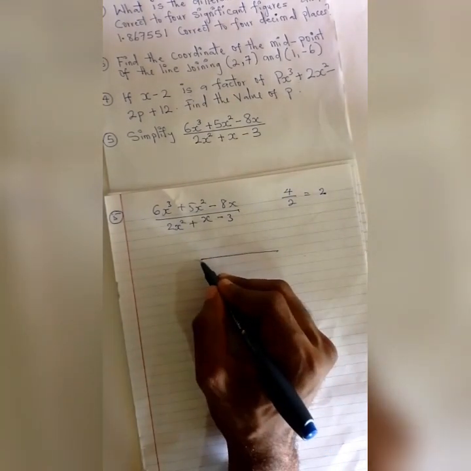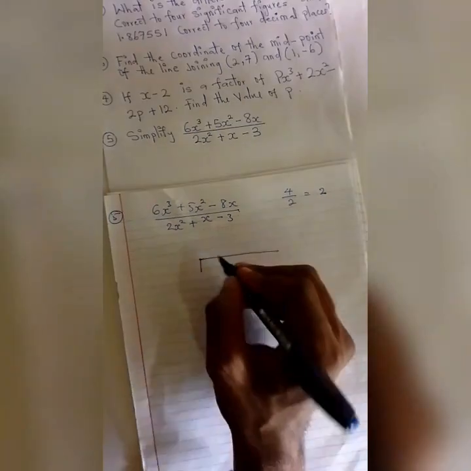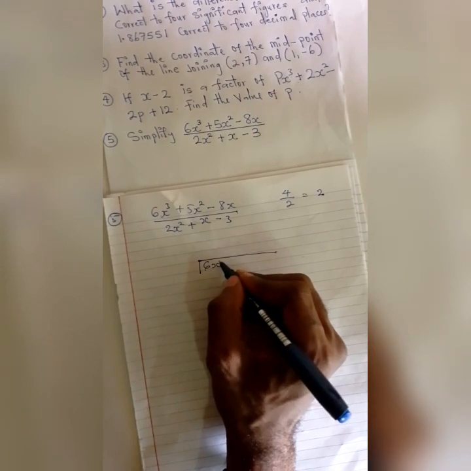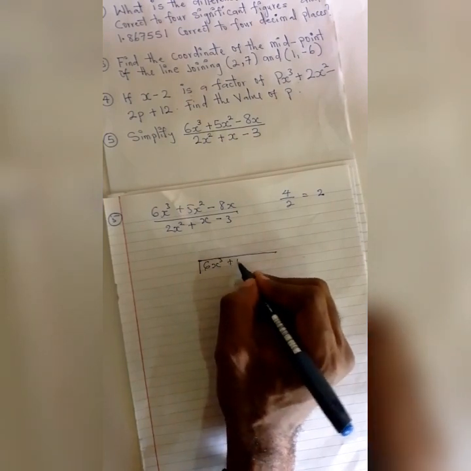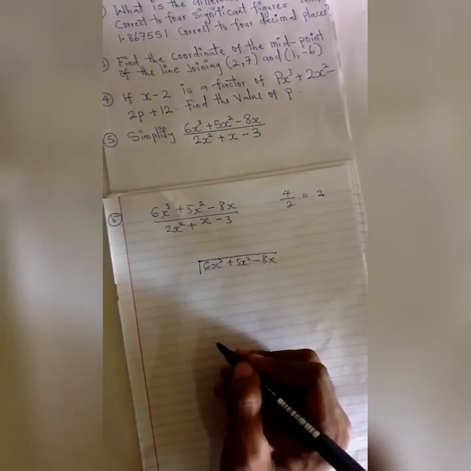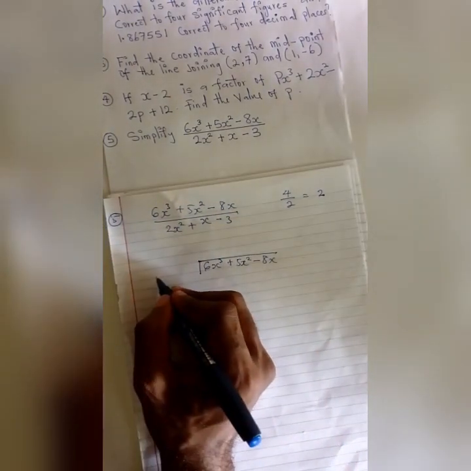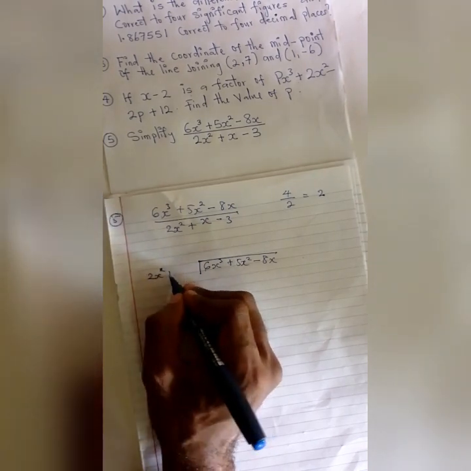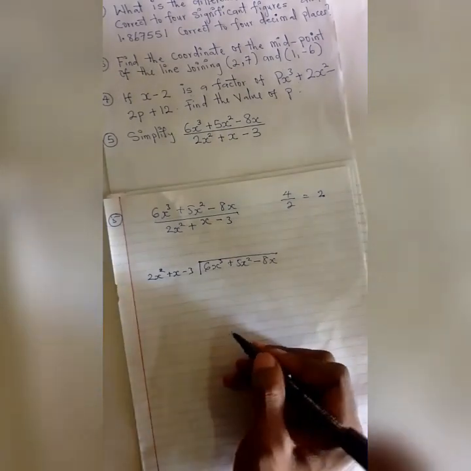So let's say this is our long division sign. We have 6x raised to power 3 plus 5x raised to power 2 minus 8x inside, then we have 2x raised to power 2 plus x minus 3 out here.